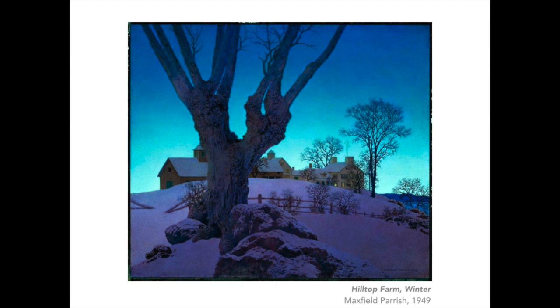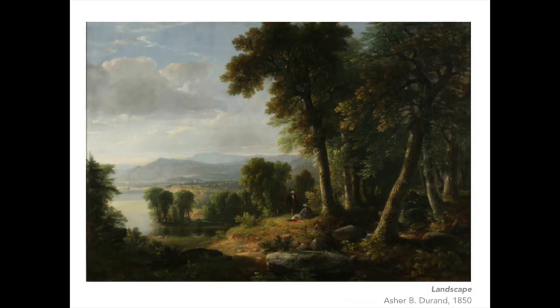One more painting to look at. This is Landscape by Asher B. Durant. Again, just take 1 minute, pause the video, and observe this painting, comparing it to the previous two.